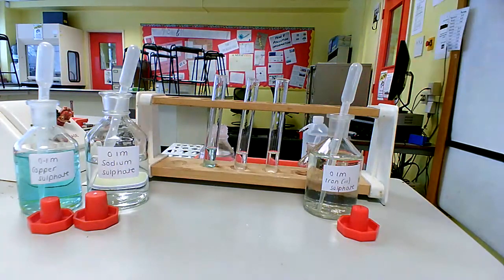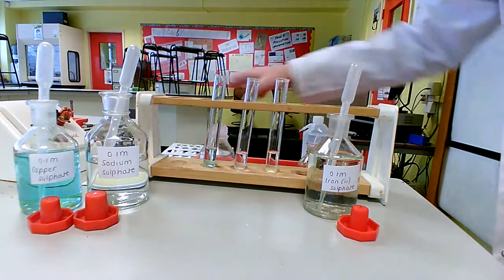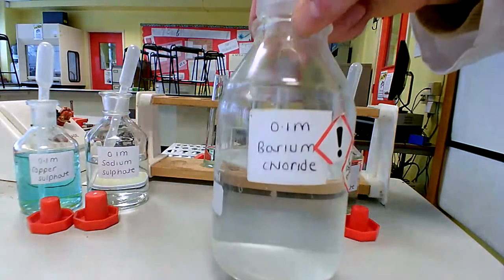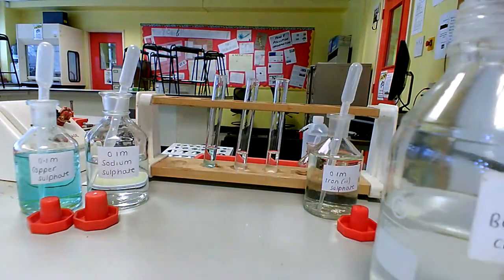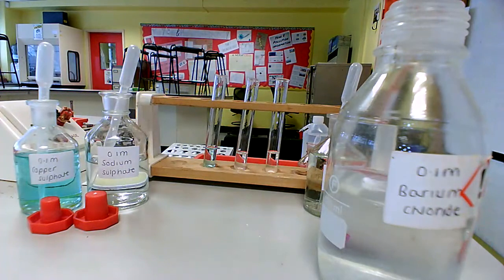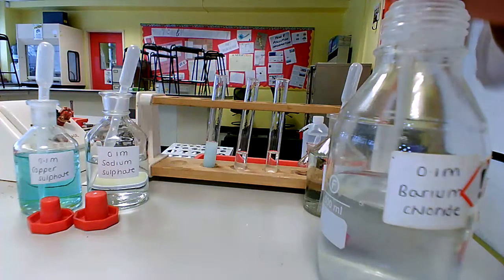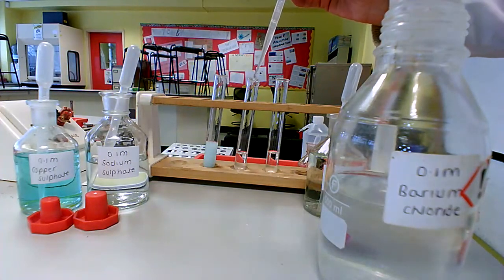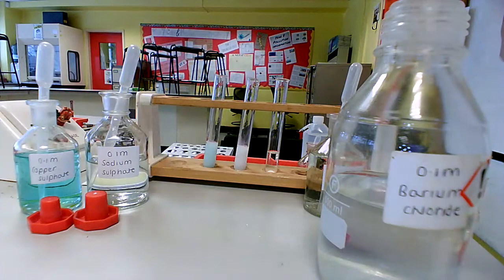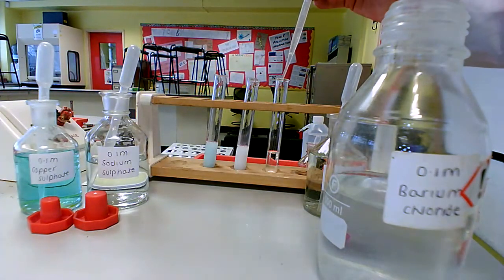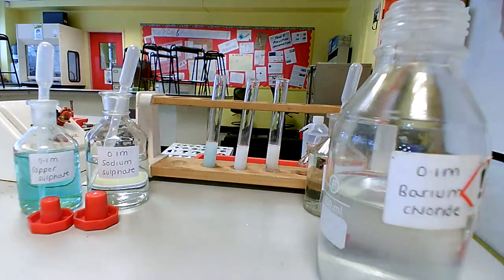Now, the thing that's going to show us whether we have sulfate present is the addition of barium chloride. So I'm going to add about 1 centimetre cubed of barium chloride to each of my test tubes. It doesn't have to be that accurate. So a centimetre cubed there, a centimetre cubed there. Notice I'm not touching the sides of my test tube with my pipette so that I don't contaminate my barium chloride, and a centimetre cubed there as well.